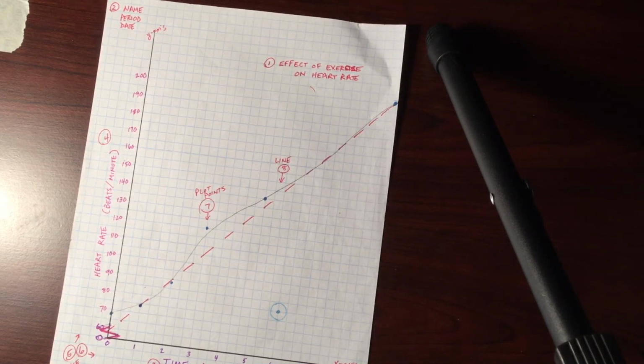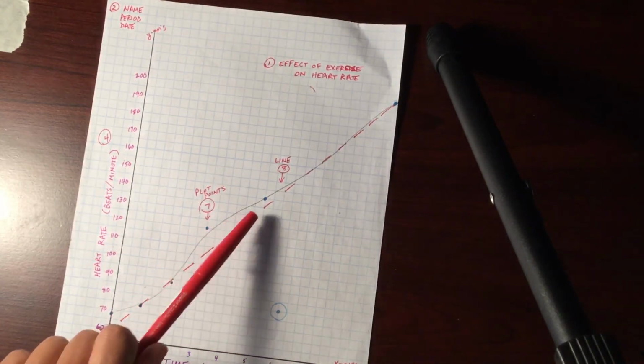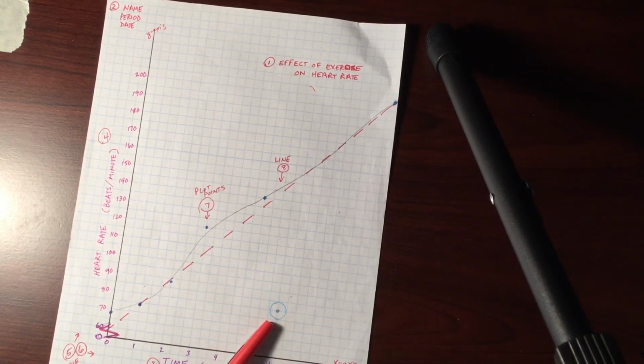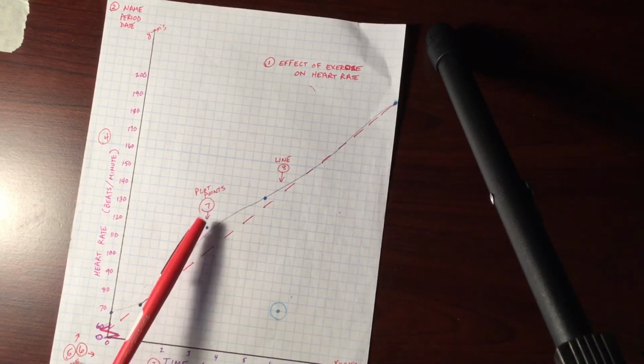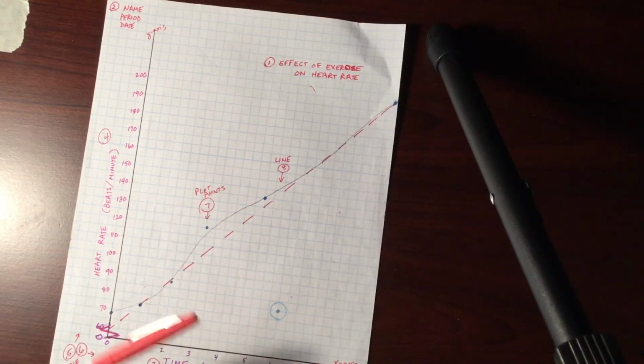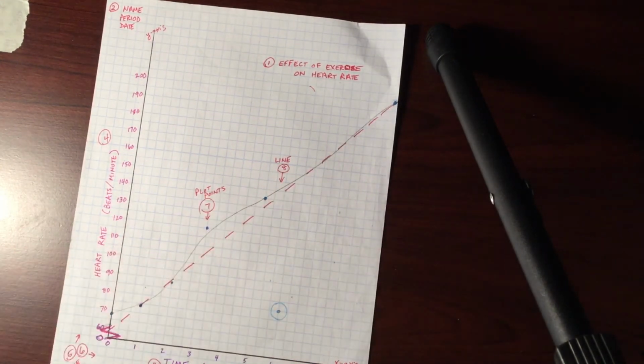If you have a piece of data and it is way off, so here's all my points and they seem to fit in there really, really well, and then all of a sudden I got this really weird piece of data all the way down here. I don't really think that it's true or a valid piece of information. So rather than trying to put this within my line, I'm just going to circle that, and I'm going to put the rest of my line that fits between those particular points.